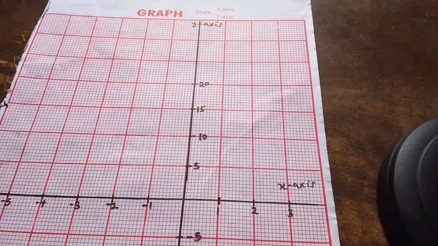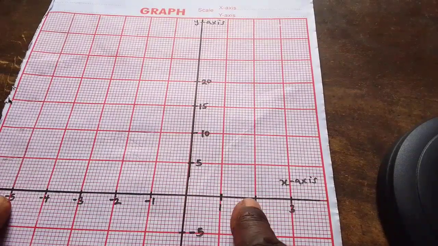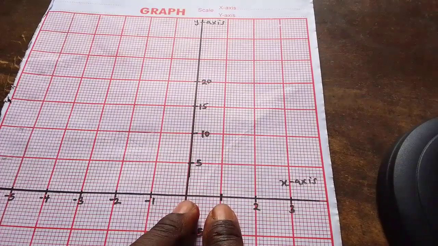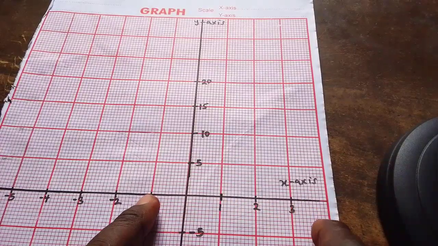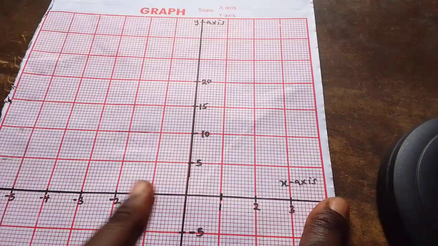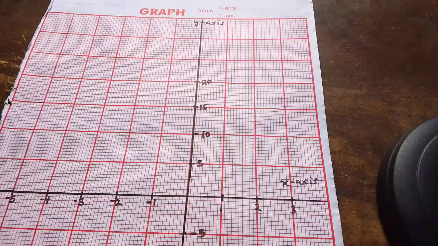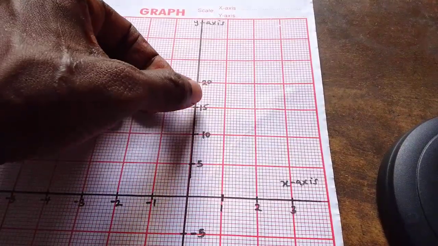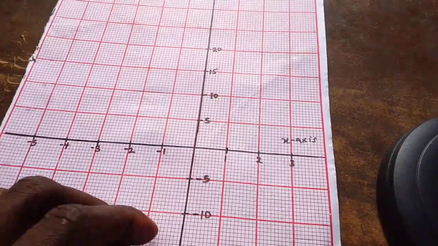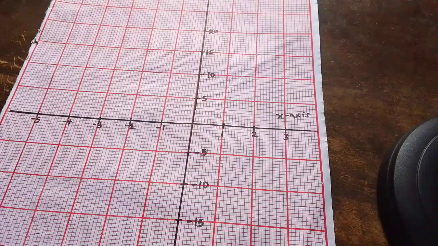Now, we're told that we're using a scale of 2 cm to 1 unit on the x-axis. This is the x-axis. Since this is 2 cm by 2 cm, each of the thick lines is 1, 2, 3, minus 1, minus 2. So this is the positive axis, this is the negative axis. Then for y, 2 cm to 5 units on the y-axis. So this is the y-axis: 2 cm with 5, 10, 15, 20, minus 5, minus 10, minus 15, like that. So you are told to draw the graph of the relation.